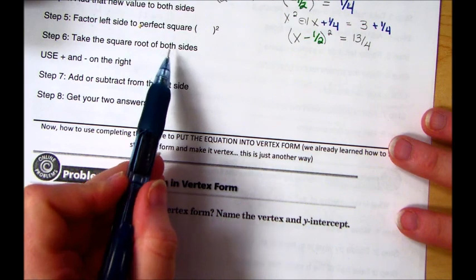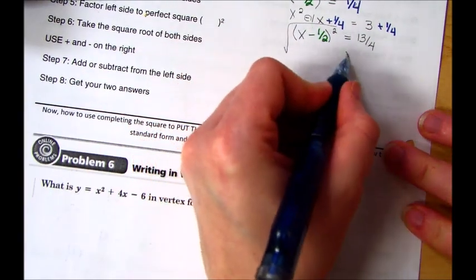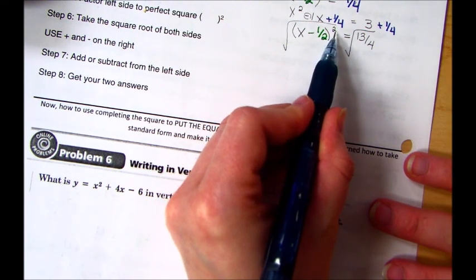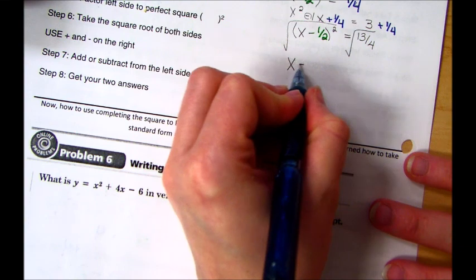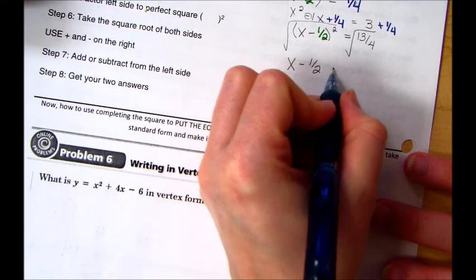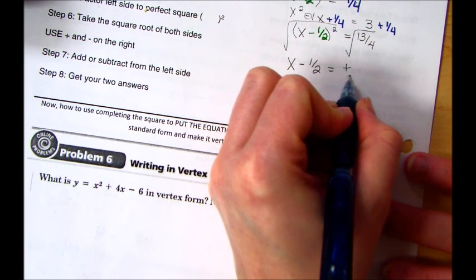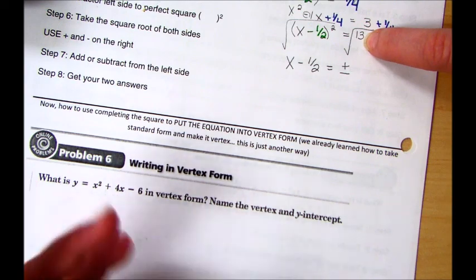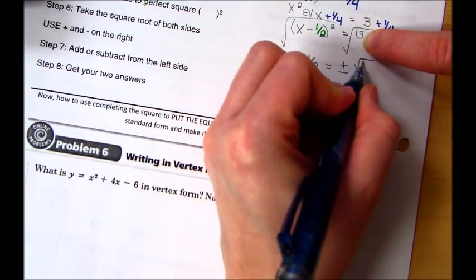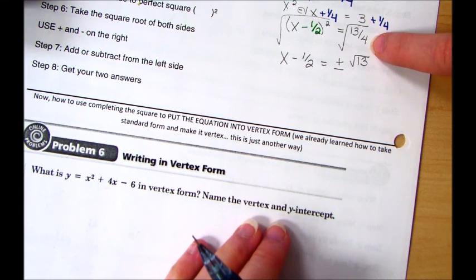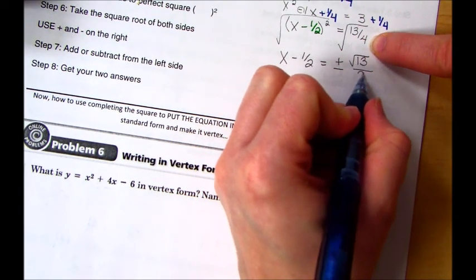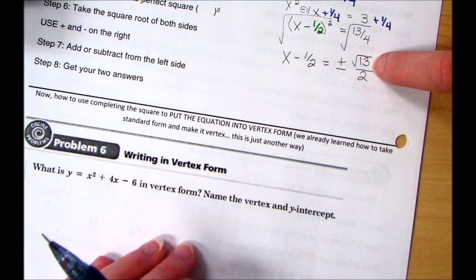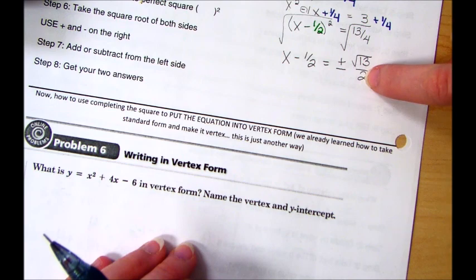Take the square root of both sides. So I'm going to take the square root of this side and the square root of this side. The square root of this side just cancels that square. So we have x minus 1/2 equals a positive and a negative. Now be very careful. The square root of 13 is just the square root of 13. What's nice about this problem is that the square root of 4 is 2. So please notice the 13 stays inside the square root and the square root of 4 just becomes 2.